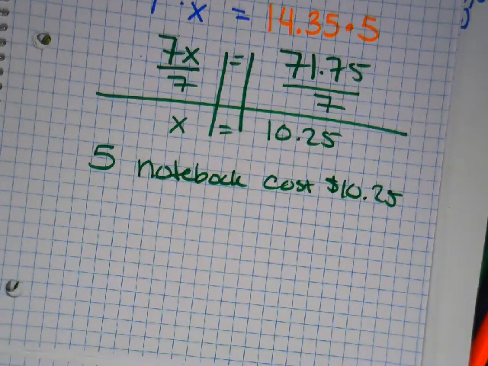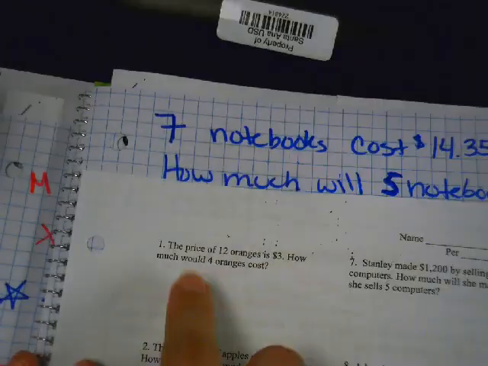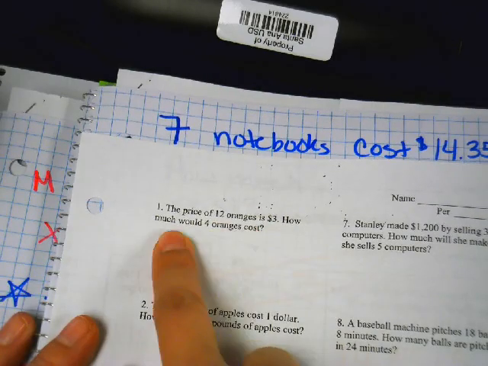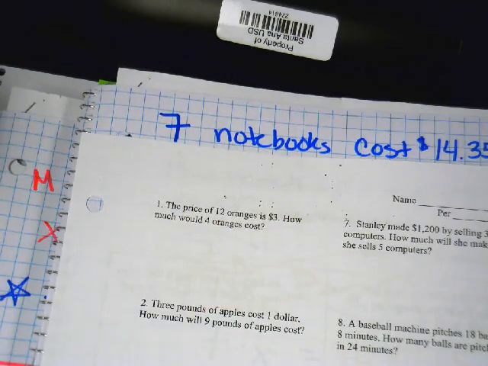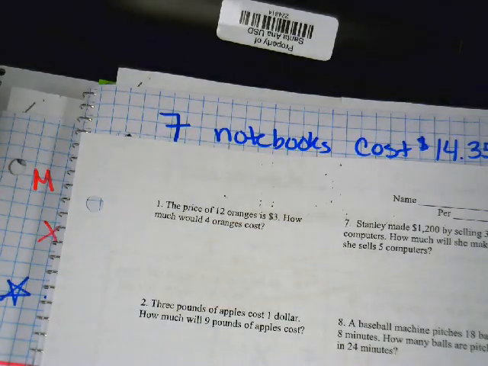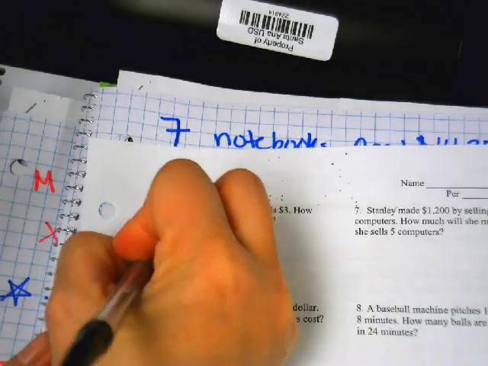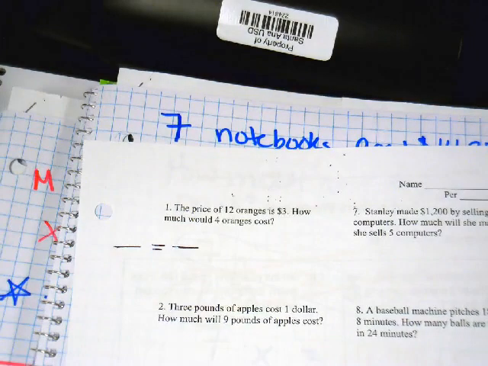Alright, we still have about 10 minutes. We'll start off easy with number 1 on here. The price of 12 oranges is $3. How much would 4 oranges cost? So what do I need you to set up? A proportion. What does a proportion look like? 2 fractions. So everybody set 2 fractions equal to each other. That's easy.